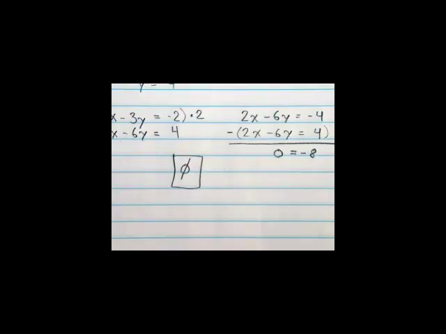Now, there's another situation, which would be if the two lines are actually right on top of each other. How many solutions are there if the two lines are right on top of each other? Infinite number. So what does that look like?